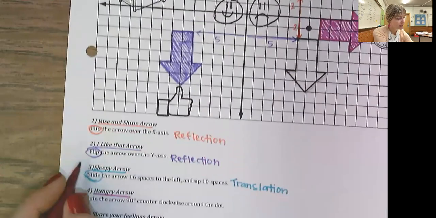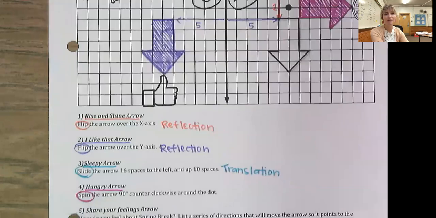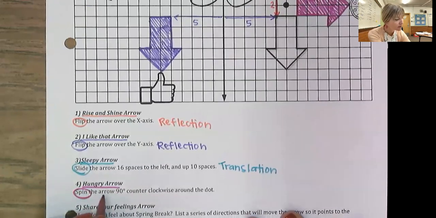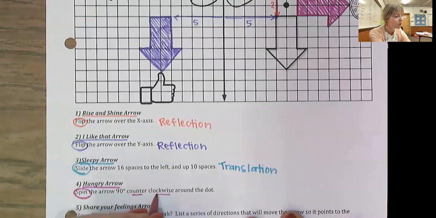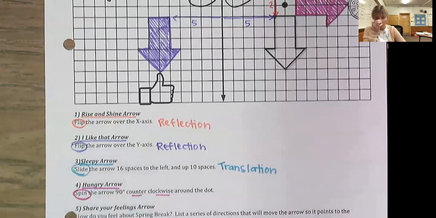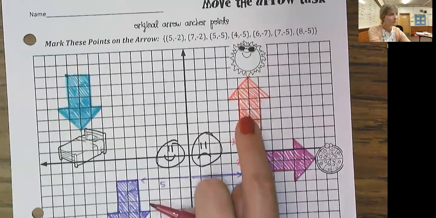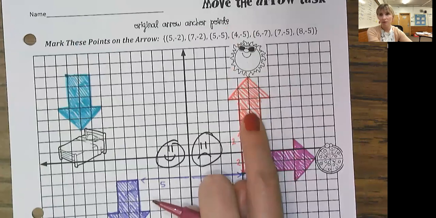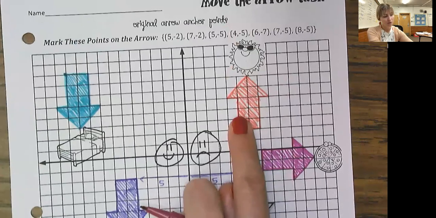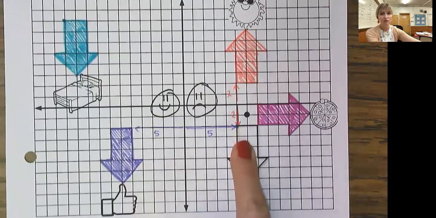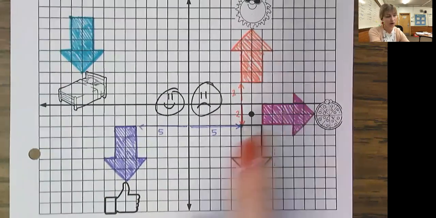And then the last one that I did, though not the last one you had to do, was the hungry arrow, which asked you to spin the arrow. And this gets tricky. You had to spin the arrow 90 degrees counterclockwise. Counterclockwise means the opposite of how a clock goes. So here's my original arrow, and you can imagine a clock, noon, midnight, 12 up here, and then it goes 1, 2, 3, 4, 5. It goes around this way. So I had to go 90 degrees counterclockwise.